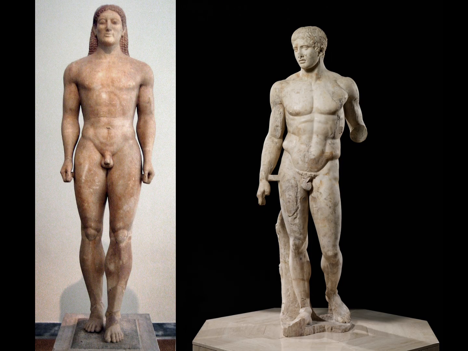All right, so there's various different periodizations of Greek art, and one of them is archaic, which is sort of the first period in which we see sculptures in the round.